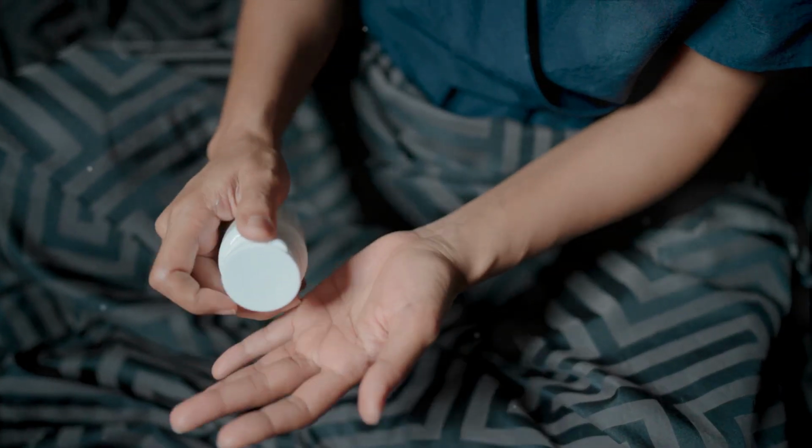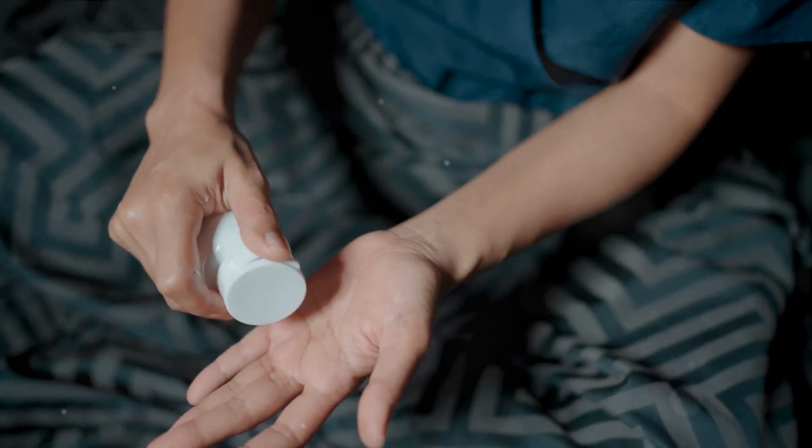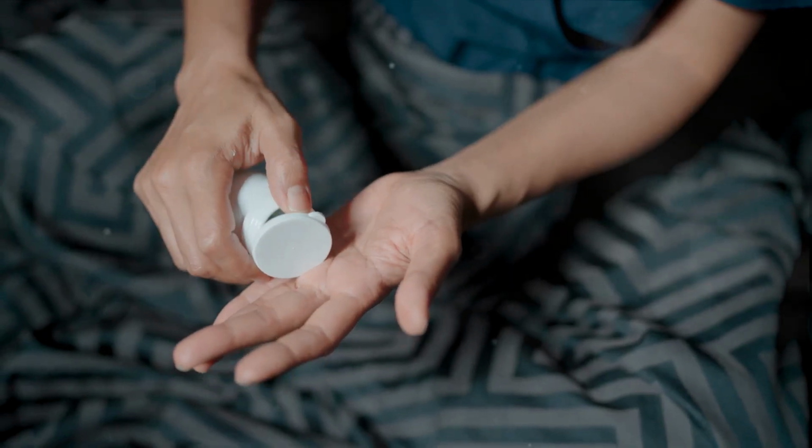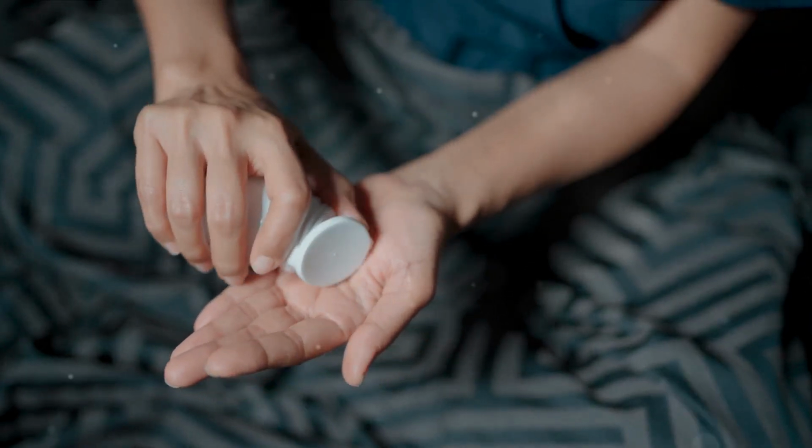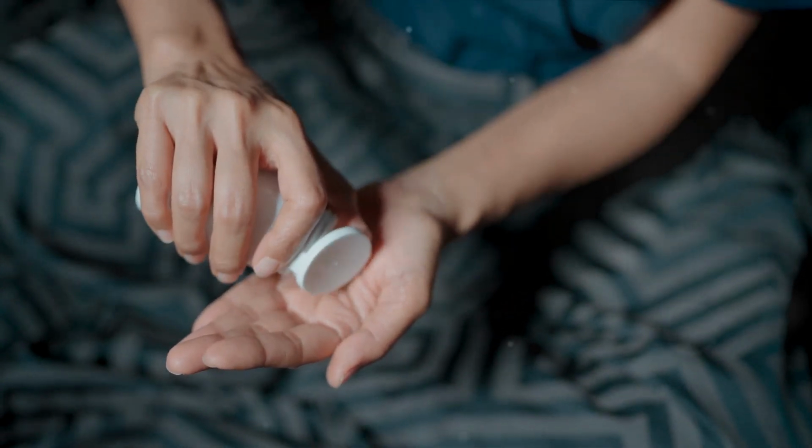However, it's not all roses. Hydroxyurea requires regular blood tests to monitor its effects, and there can be potential side effects including nausea, hair loss, and a lowered resistance to infections.